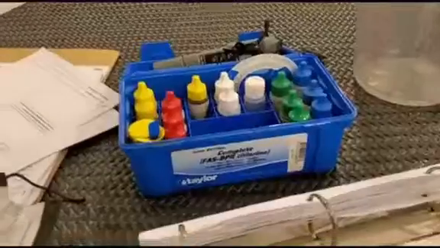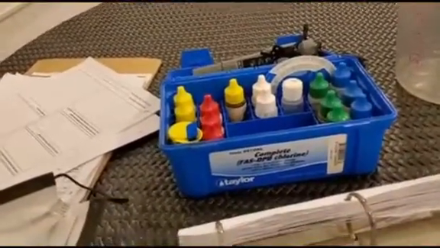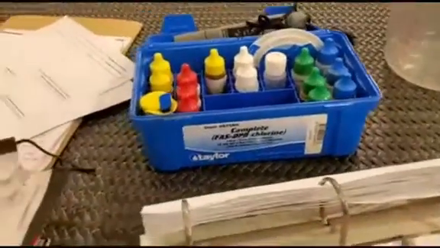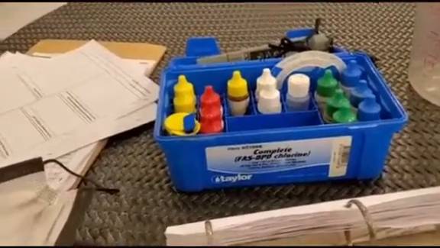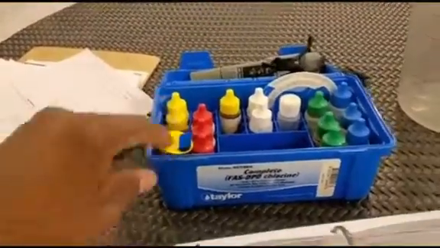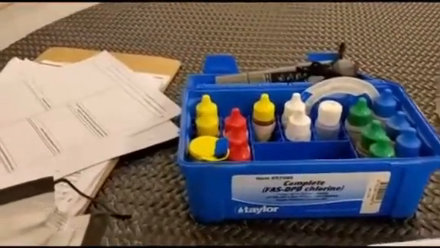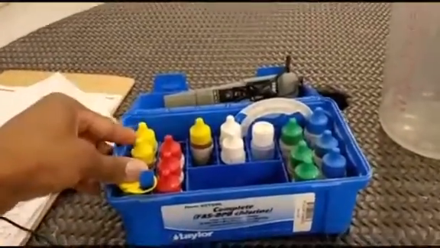If you're operating a pool or if you own a pool, you should have a pool test kit. This is just one example. You have various pool test kits, this one, the test strips, and other stuff you can use to test your pool. What this kit does, it tests the chlorine.